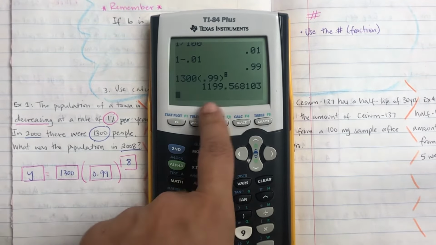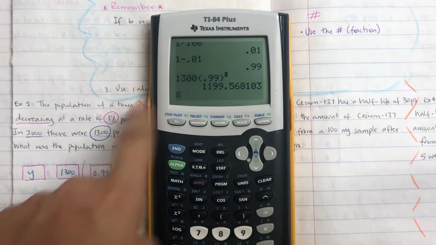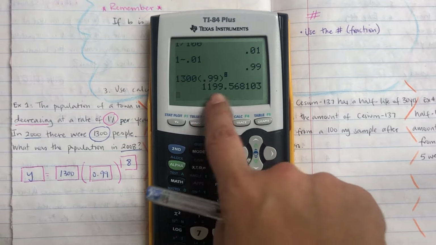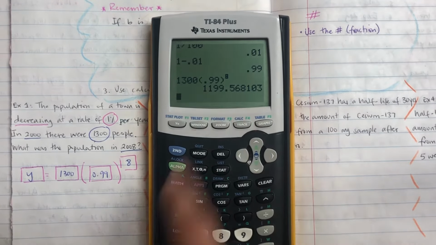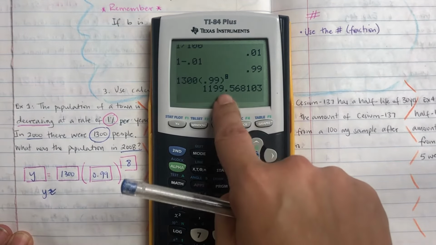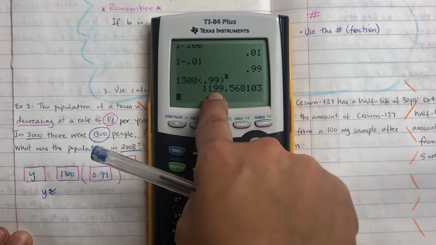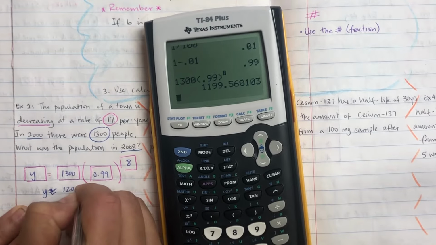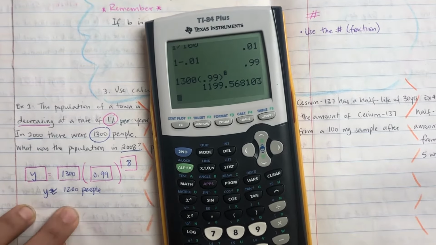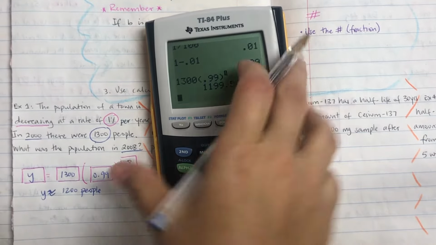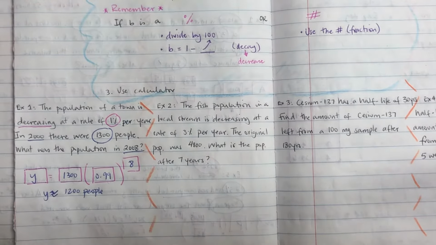Press enter. So my population in 2008 is going to be 1,199. Now this is the number of people. You can't have 0.5 of a person. So my population is roughly, now this is an estimation, close to, that 5 is going to make this go up by 1. So it's going to be roughly 1,200 people. So you have to think through the question and see what makes sense as an answer. All right, let's take a look at another example.